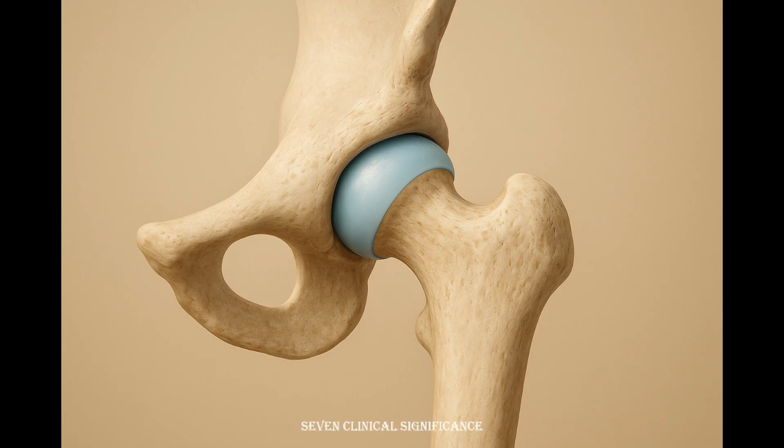7. Clinical significance. Congenital dislocation of the hip: the femoral head does not sit properly in the acetabulum. Traumatic dislocation: most commonly posterior, after road traffic accidents. Avascular necrosis: due to disruption of retinacular arteries after femoral neck fractures. Osteoarthritis: degeneration of articular cartilage, pain, stiffness, limited movement.